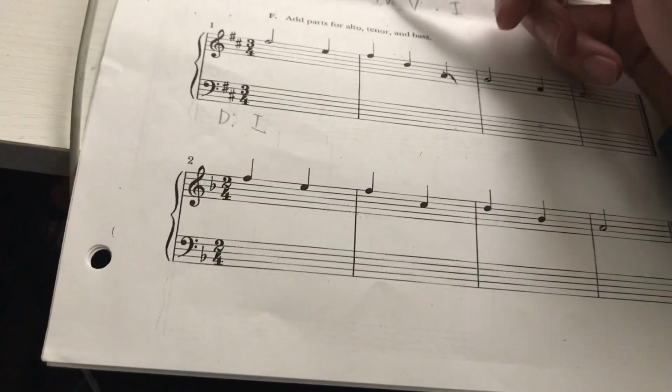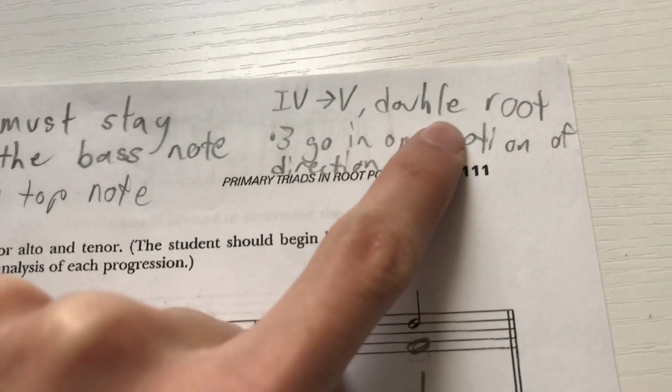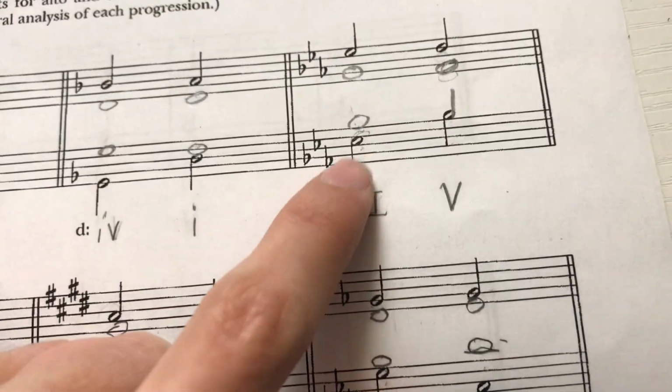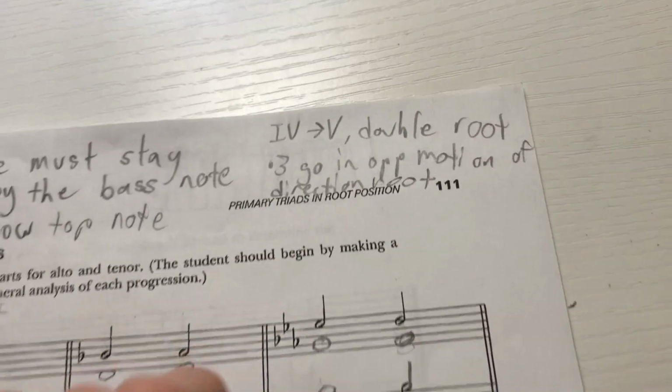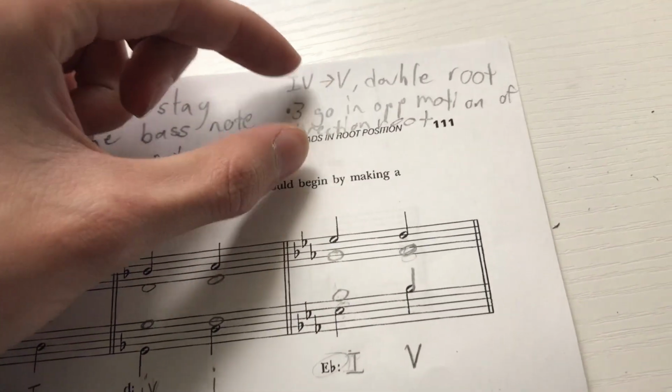However, there's a little bit of difference in notes here. We have a 4 to 5, and 4 to 5s have different rules. So for 4 to 5, you're doing the same thing of doubling the root, meaning that you're doubling whatever the bottom one is. However, where normally one note would stay, it's actually just going in the opposite direction.